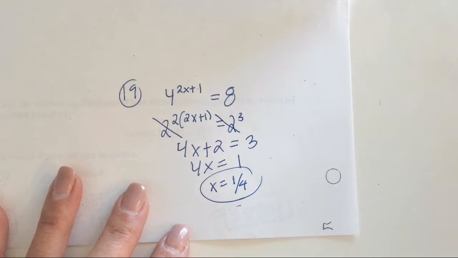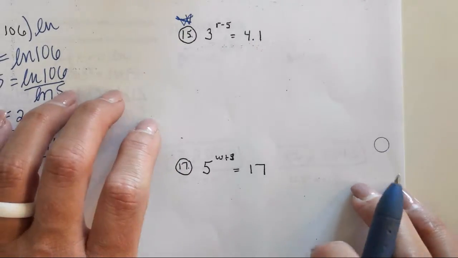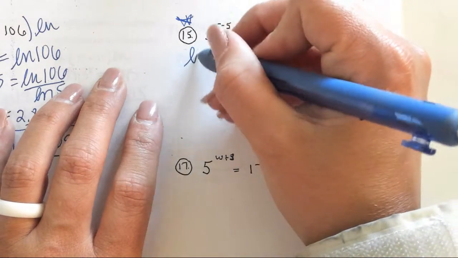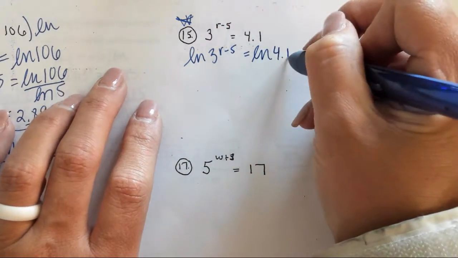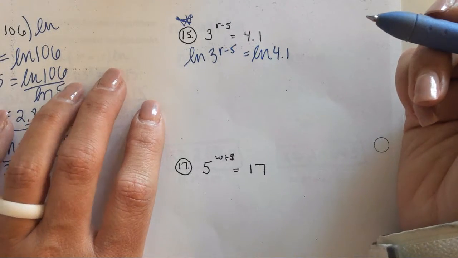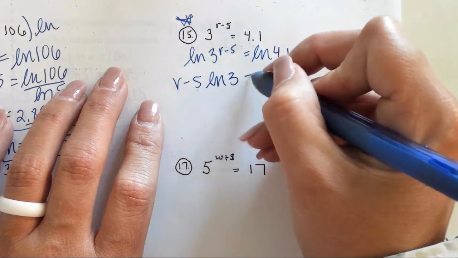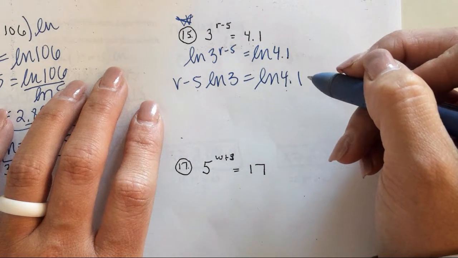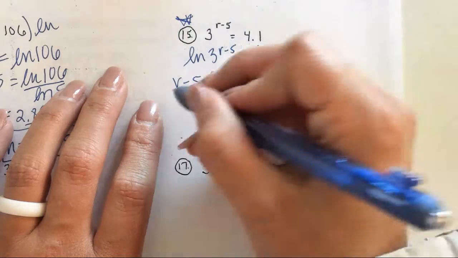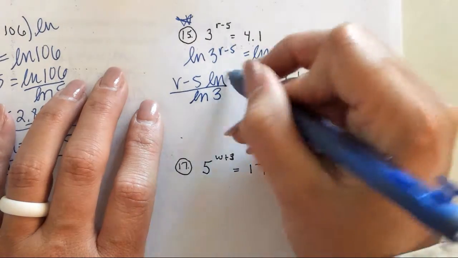Alright, last one, number 15. Same thing, you know we're going to have to use what on this one? Yep, so it'd be ln 3r minus 5 equals ln 4.1. Next. Very good. Next. Yes. Very good. Always want to get rid of your log first.